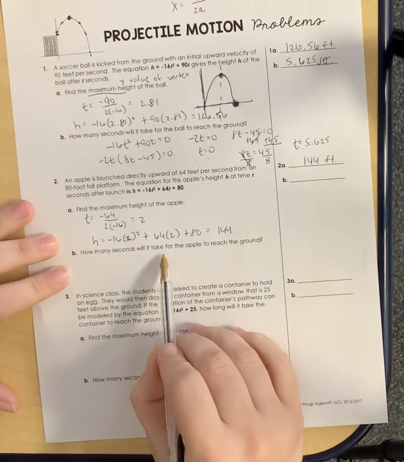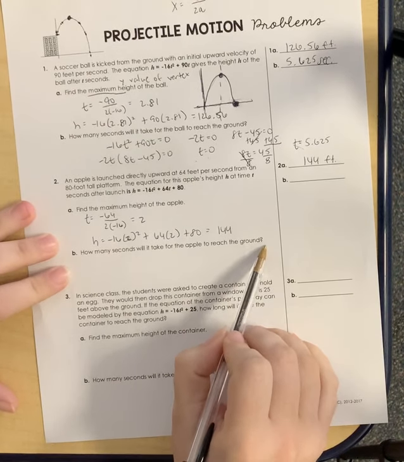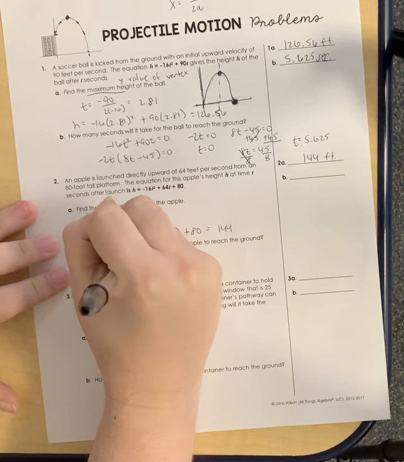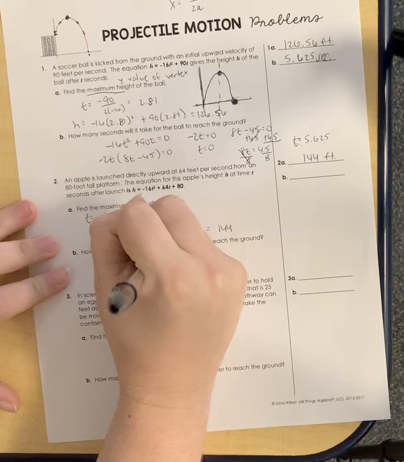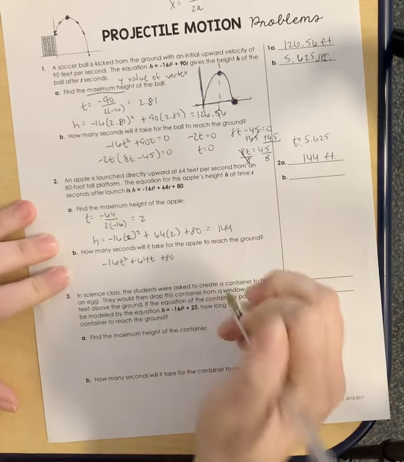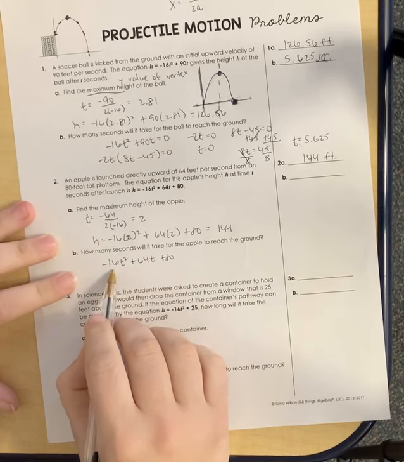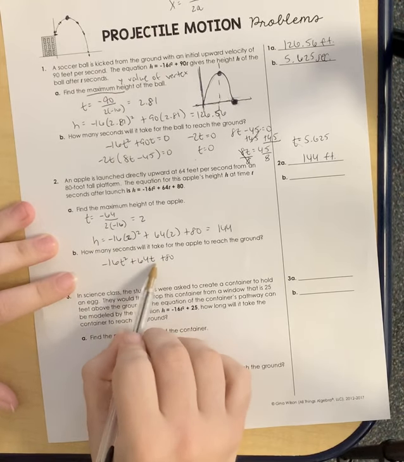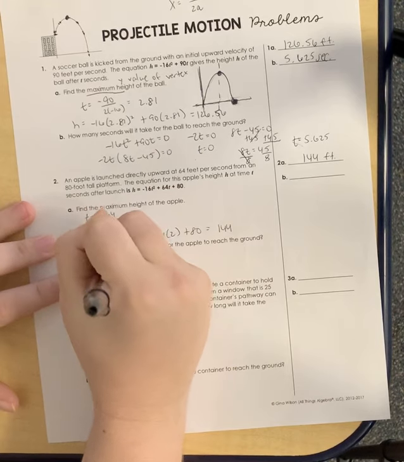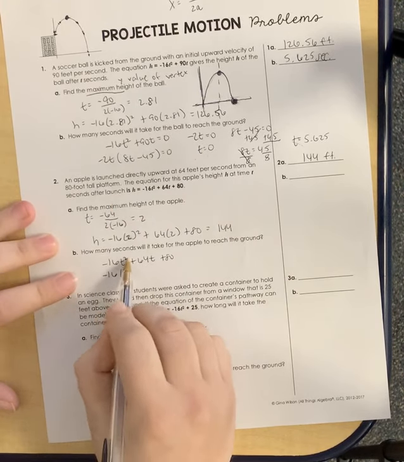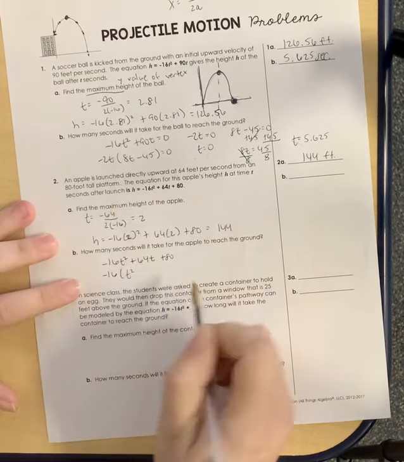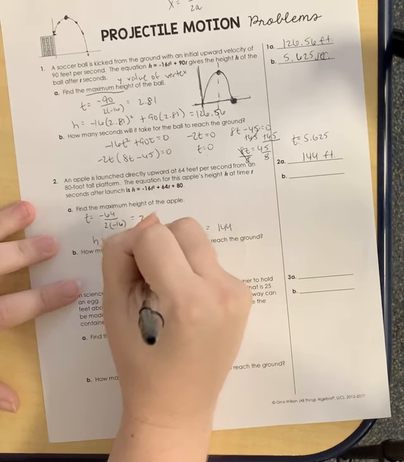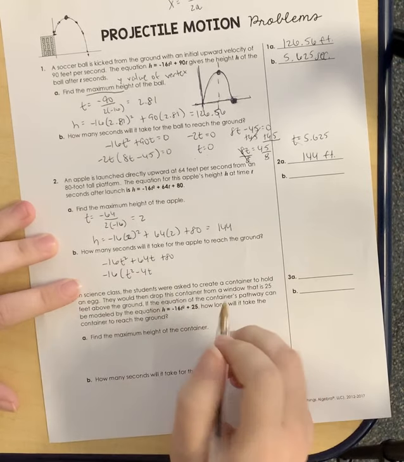Then it says, how many seconds will it take for the apple to reach the ground? Okay, so we're going to factor this. So negative 16t squared plus 64t plus 80. Okay, so can we factor negative 16 out of this? Yes, so it becomes negative 16. Negative 16t squared divided by negative 16 is t squared. 64t divided by negative 16 is negative 4t. 80 divided by negative 16 is negative 5.